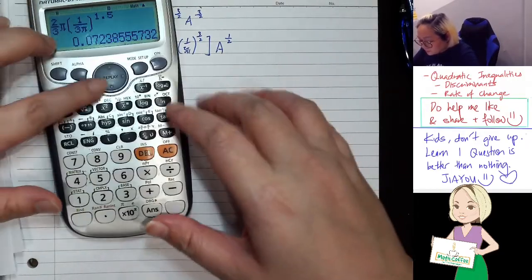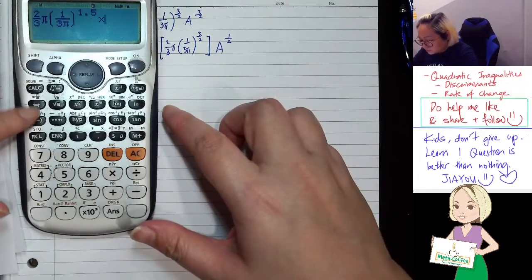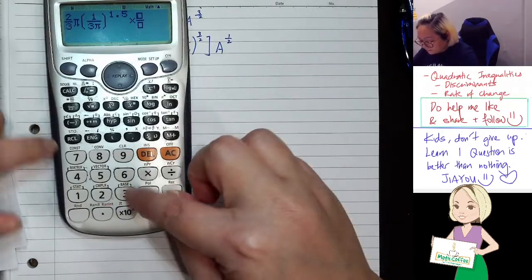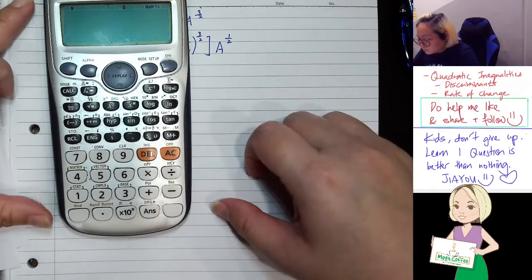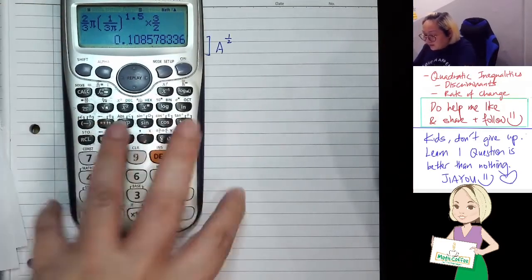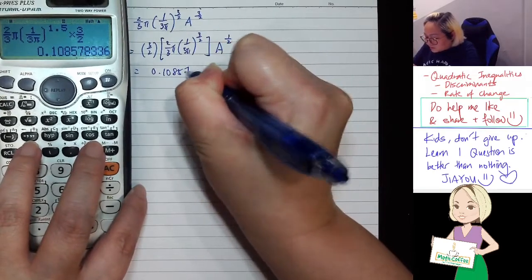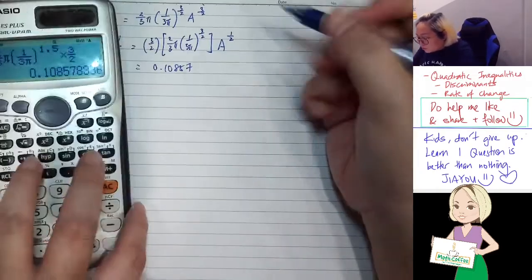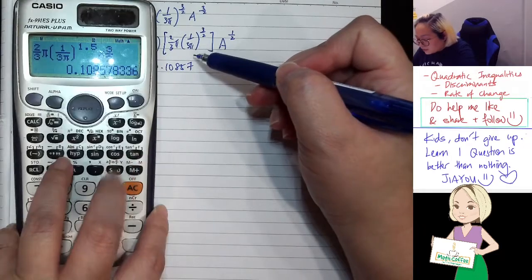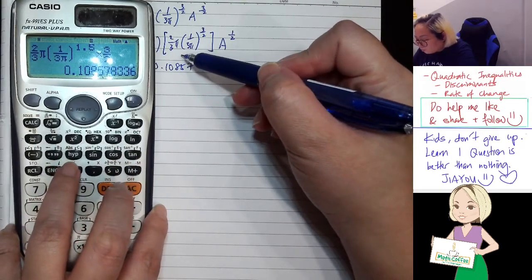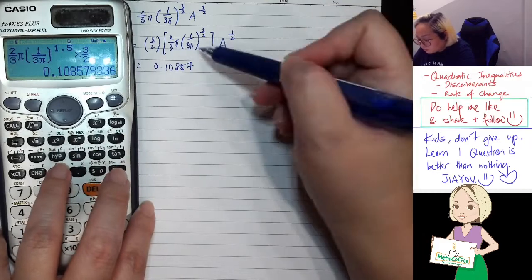Wait, I should times 3 over 2 first. So I get 0.10857. 2/3 pi, let me see whether I keyed correctly or not. Yes, okay.